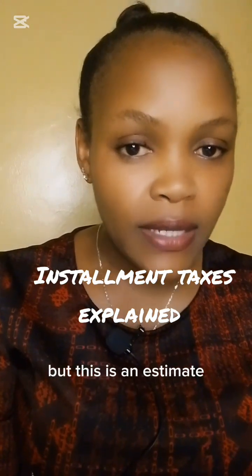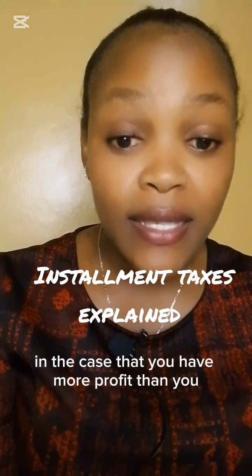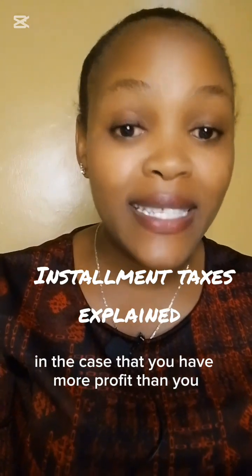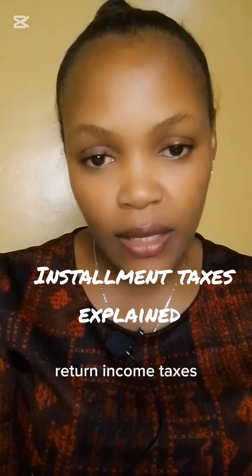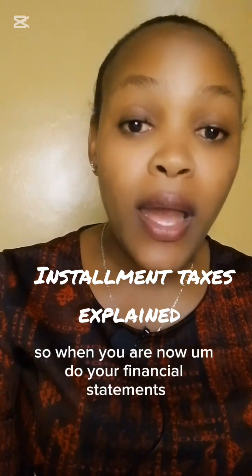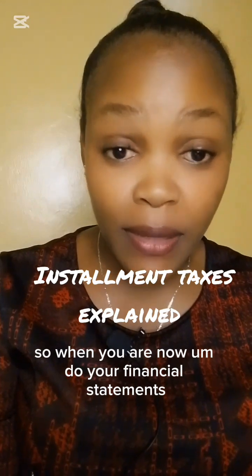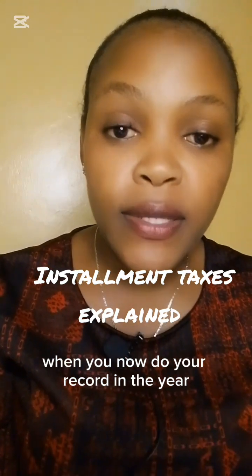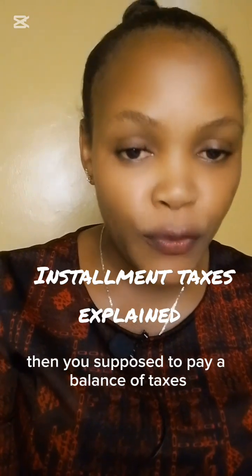Remember, this is an estimate, meaning that you may have more profits than you estimated. In a case that you have more profits than you estimated, that means that you have underpaid your income taxes. So when you now do your financial statements and your records at the end of the year, you're supposed to pay a balance of taxes.